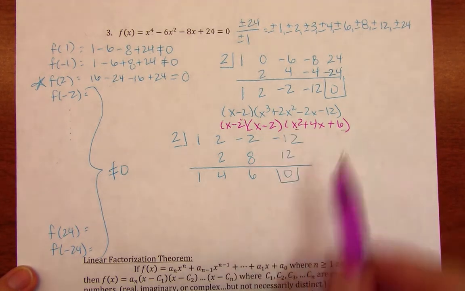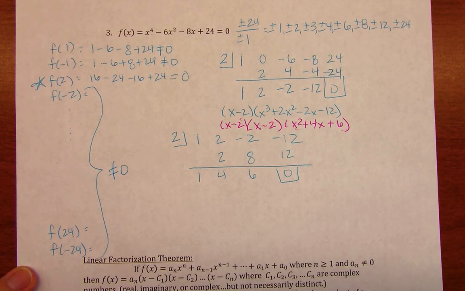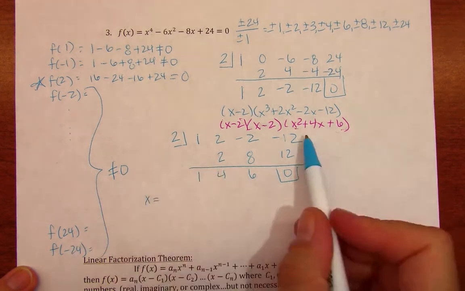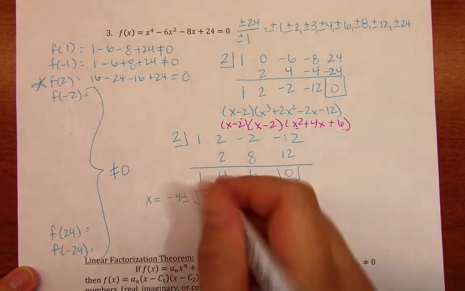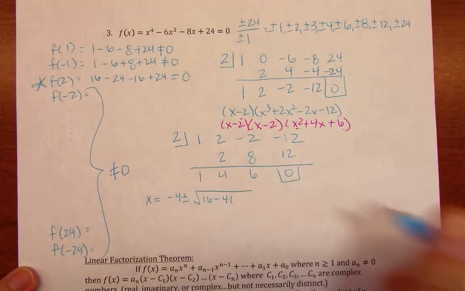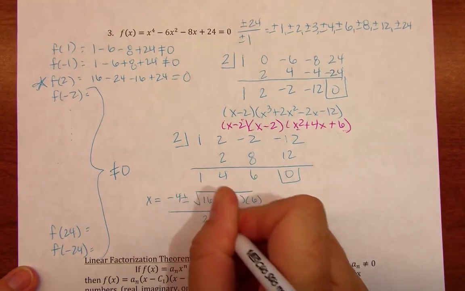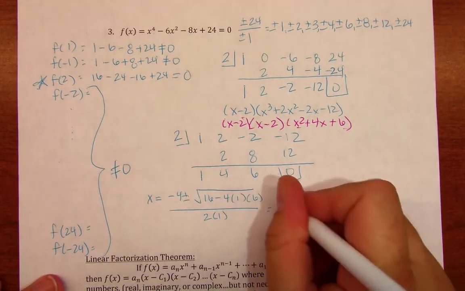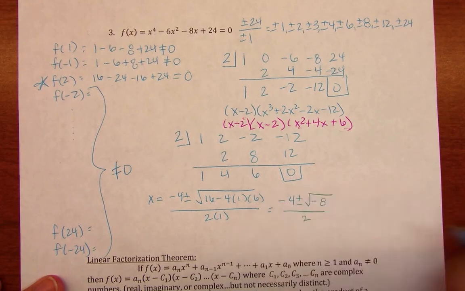Now, this, I can tell you right now, is not going to be factorable using our normal factoring methods. So what we're going to need to do then is use the quadratic formula again. So I've got x equals negative b, so negative 4, plus or minus the square root of 4 squared is 16, minus 4 times a, which is 1, and c, which is 6, over 2 times a. And simplifying this, we get negative 4 plus or minus the square root of negative 8 over 2.